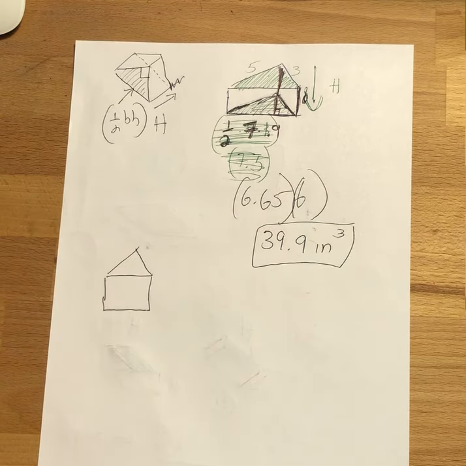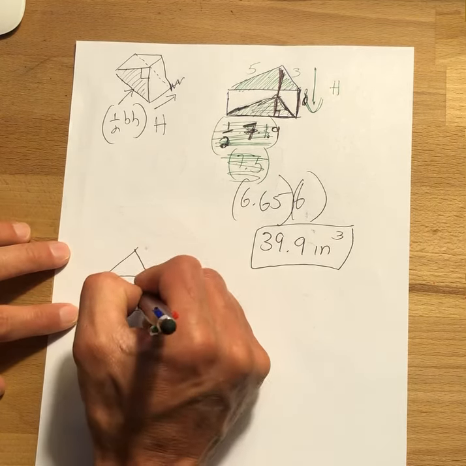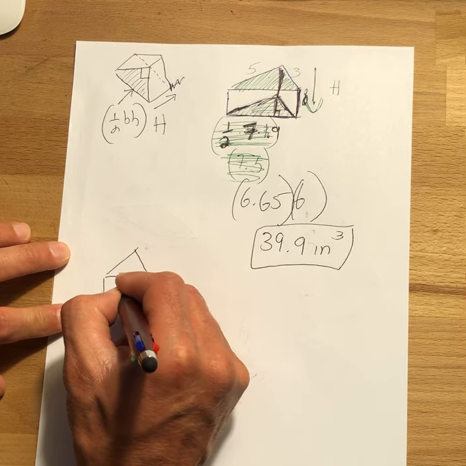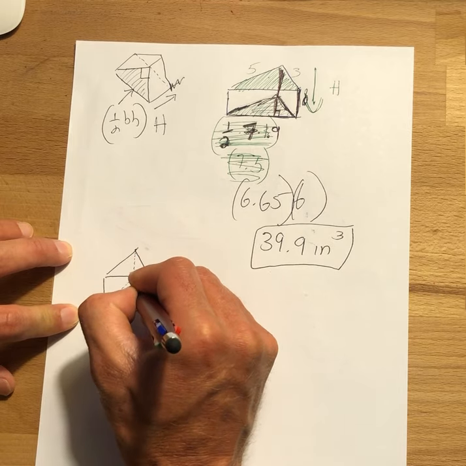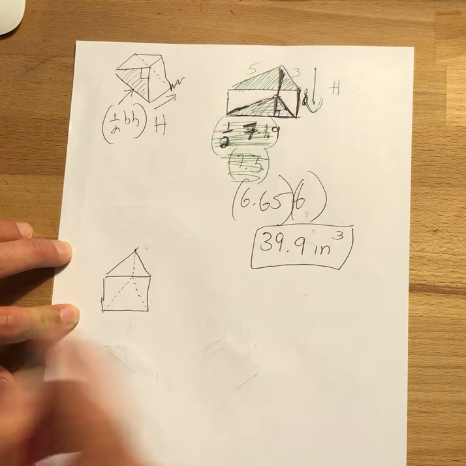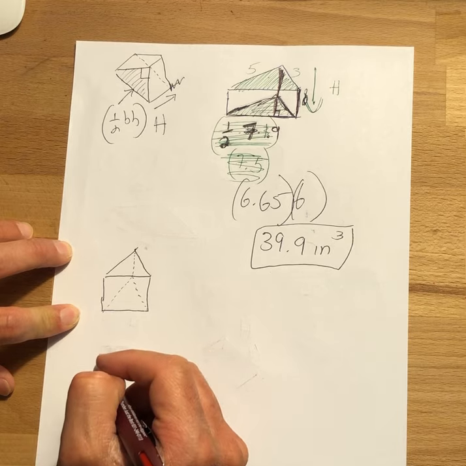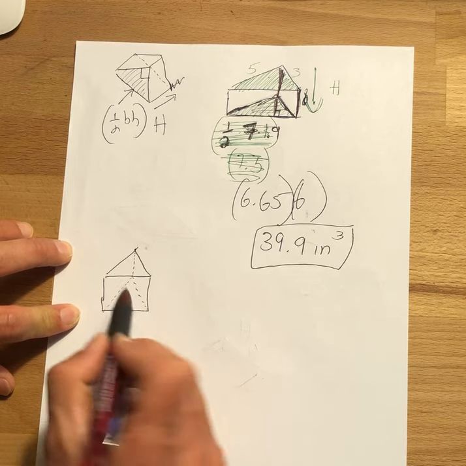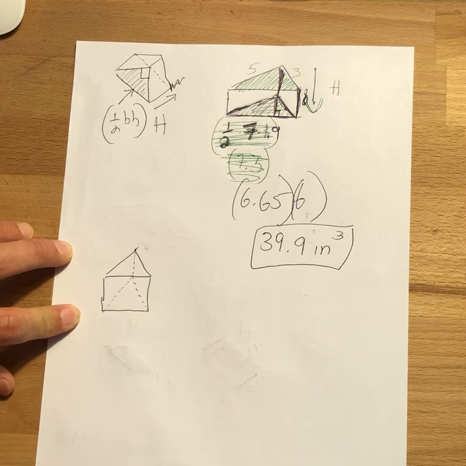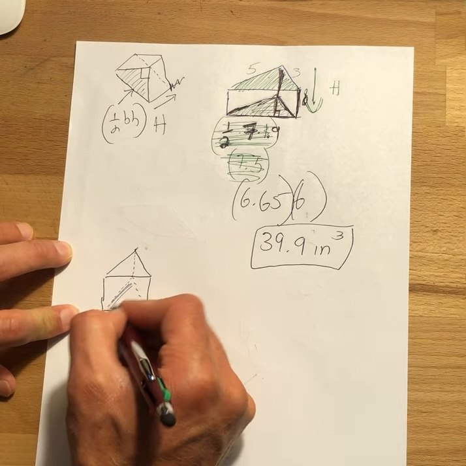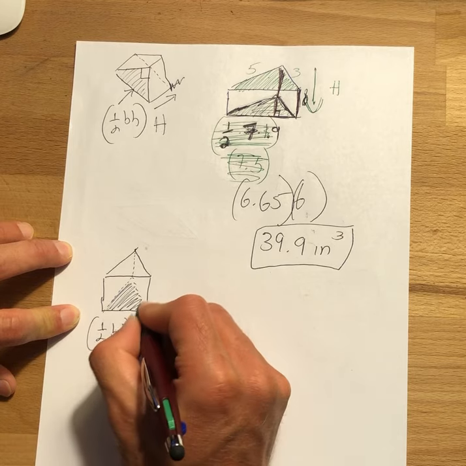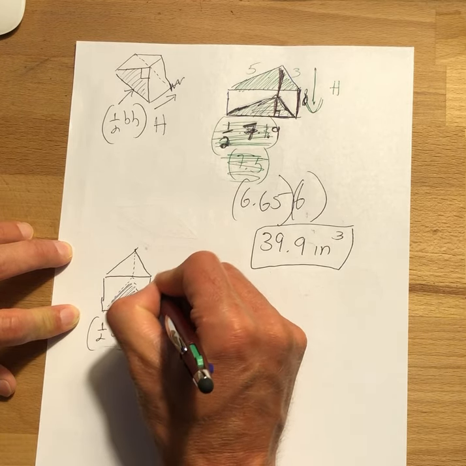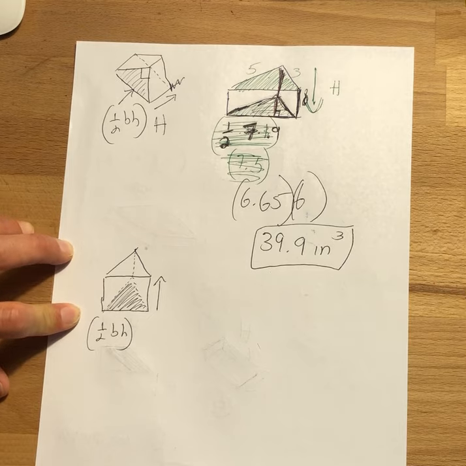Here it is. What you can't see is the outline showing you that this is a triangular prism. Let's see if you can find the volume of this. Here's your triangle right here, which is 1/2 base times height times how tall does this go up? Okay, let's see if you can do that.